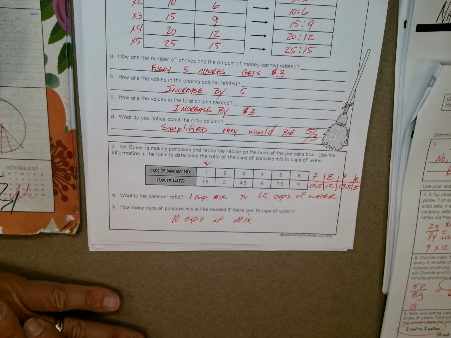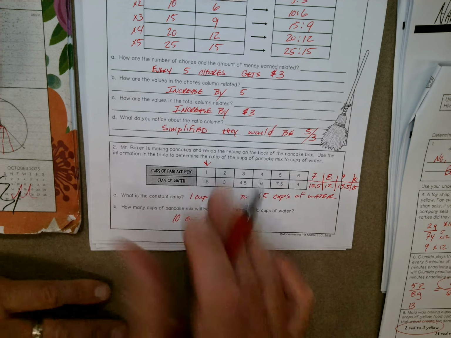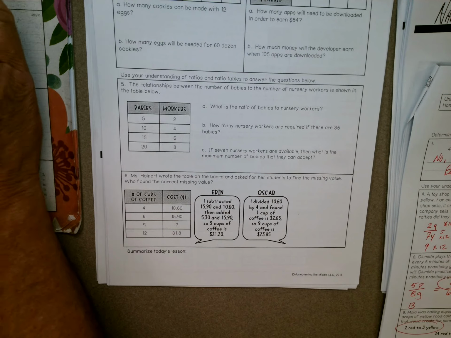Okay. So not too bad so far. Pretty easy, just extending it out, writing a ratio table, getting our chores down. Let's flip the page and take a look at number 3.